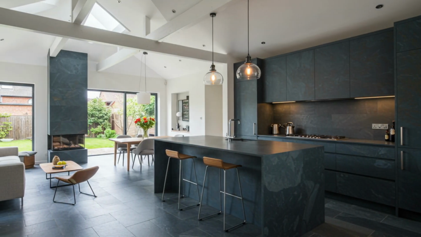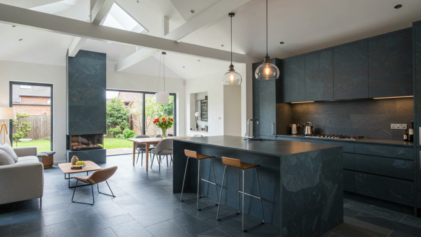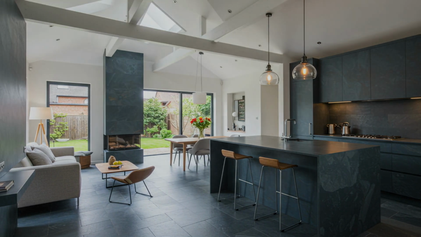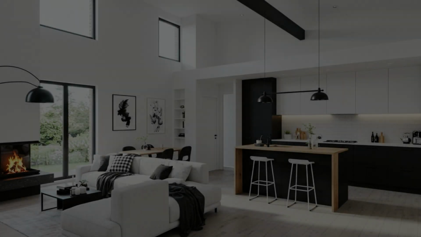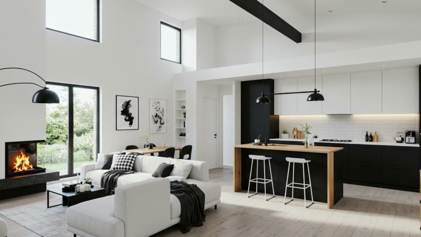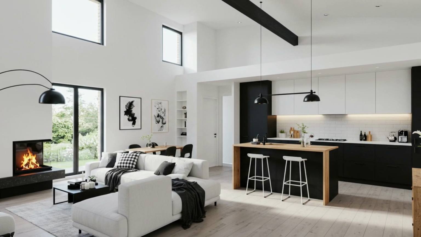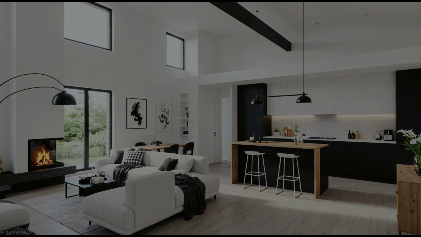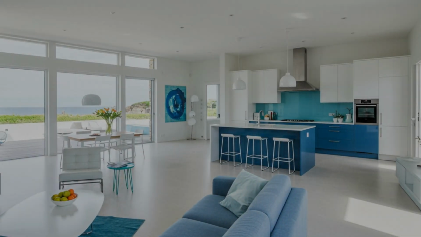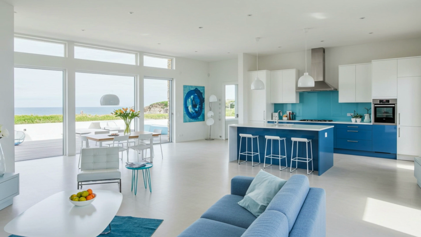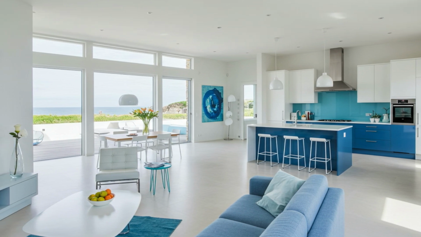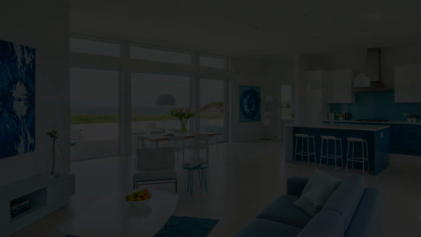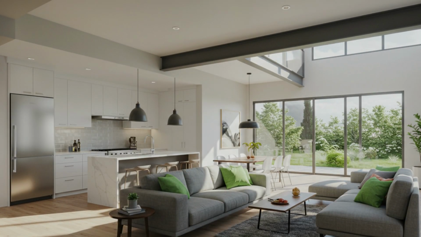With fewer walls, natural light can flow more freely through the home. This enhances visual continuity and creates a sense of openness and expansiveness, even in smaller homes. 3.4 Modern aesthetic. Open-concept homes often align with modern or contemporary design aesthetics. Clean lines, minimalist decor, neutral color palettes, and the integration of natural materials like wood, glass, and stone.